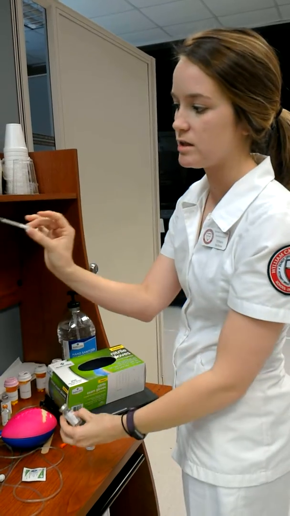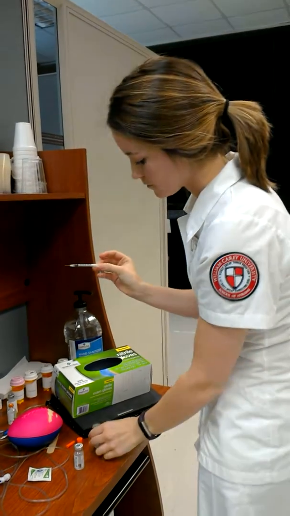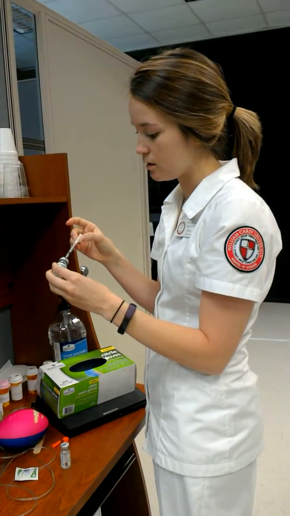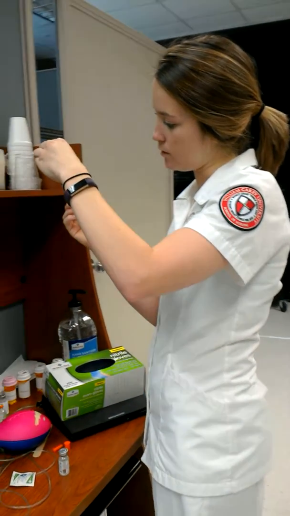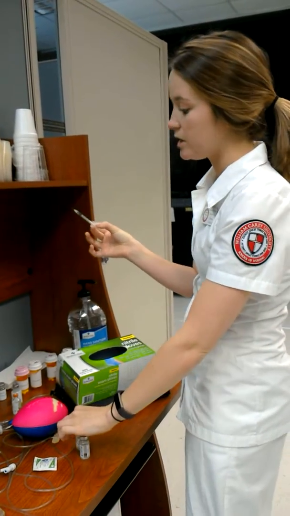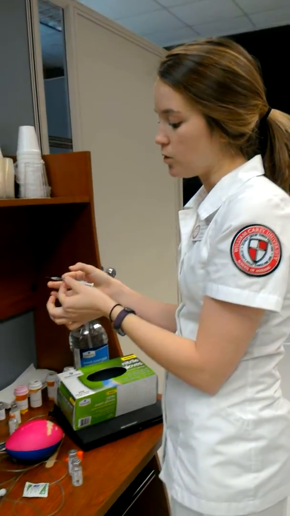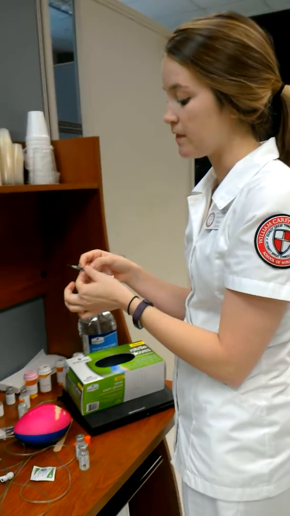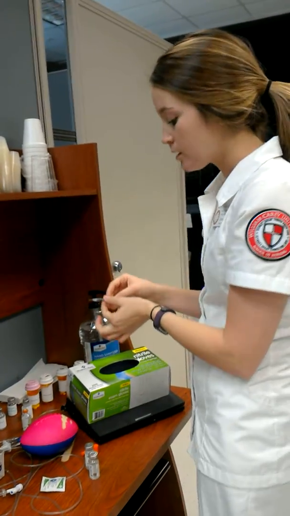Okay, as you can see, I have 5 units, and then I'm going to come to my intermediate and draw up 5 more units, and I should get a total of 10. And so I would take this and I would get a second nurse to double check because this is a high alert medication.